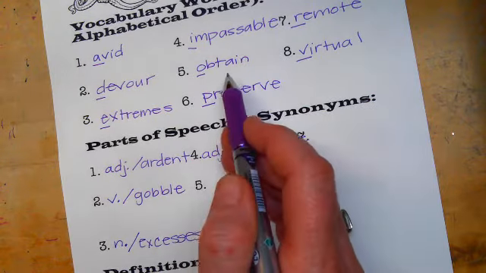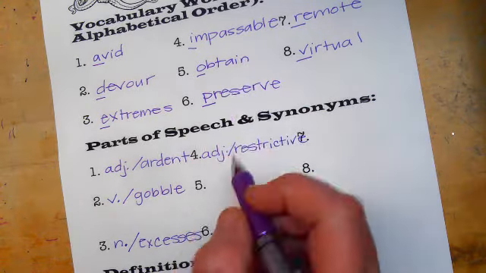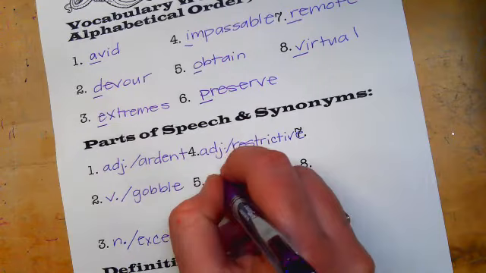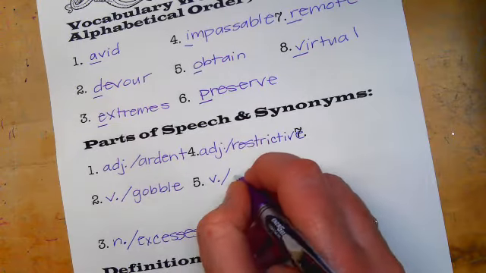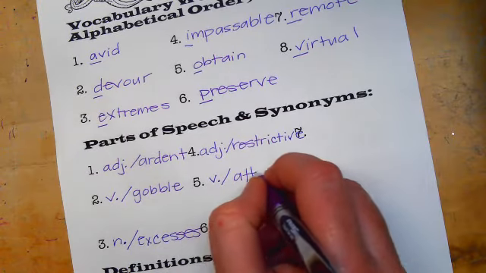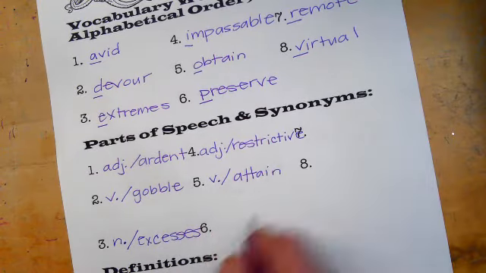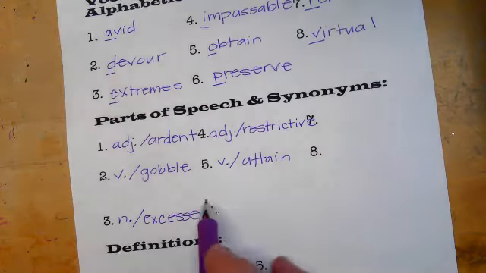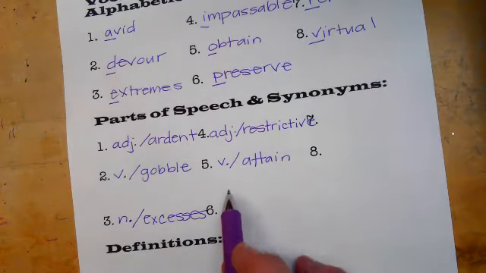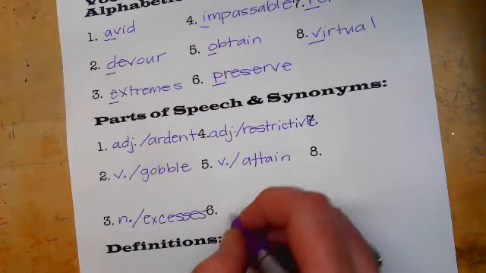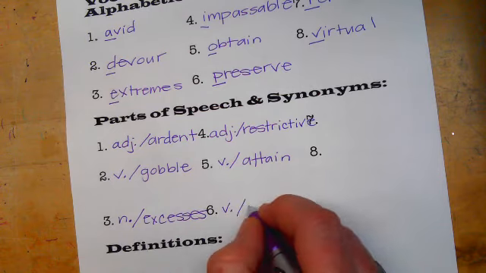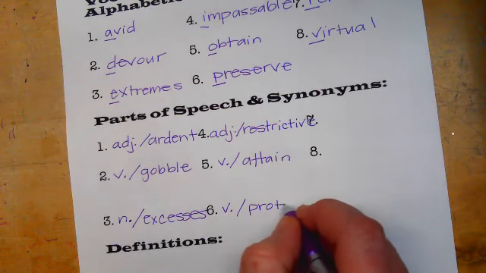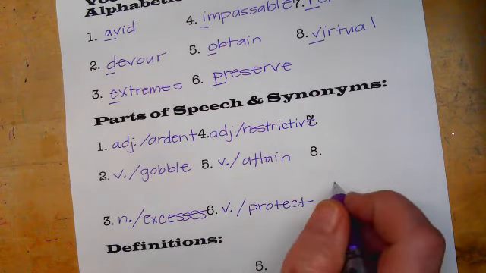Number 5 is obtain, and that is a verb. And I think we had attain was our synonym. Number 6, we have preserve, and preserve is a verb, and protect is the synonym.